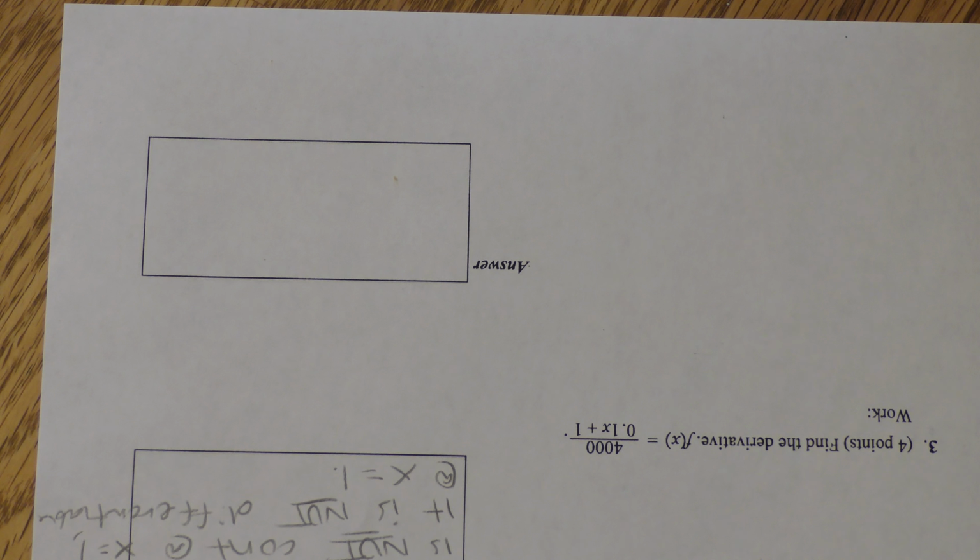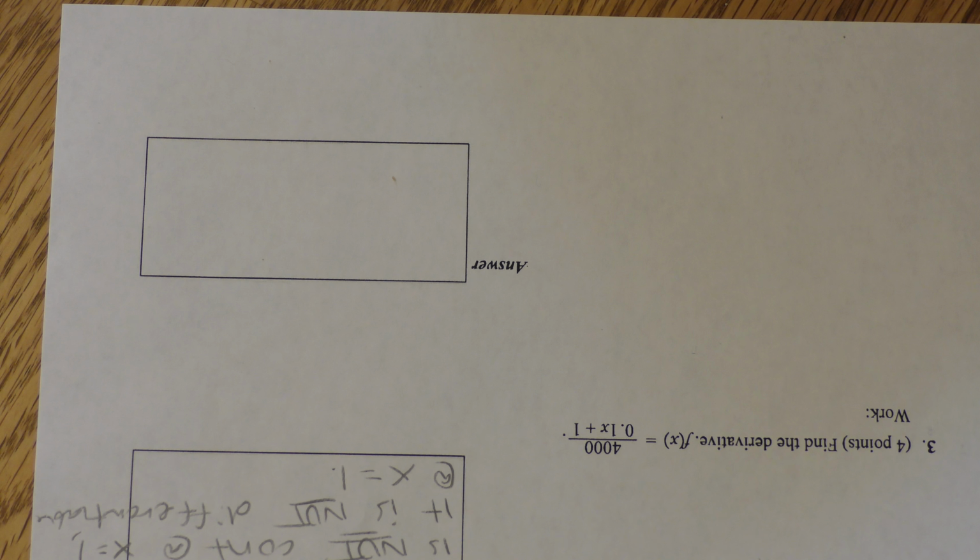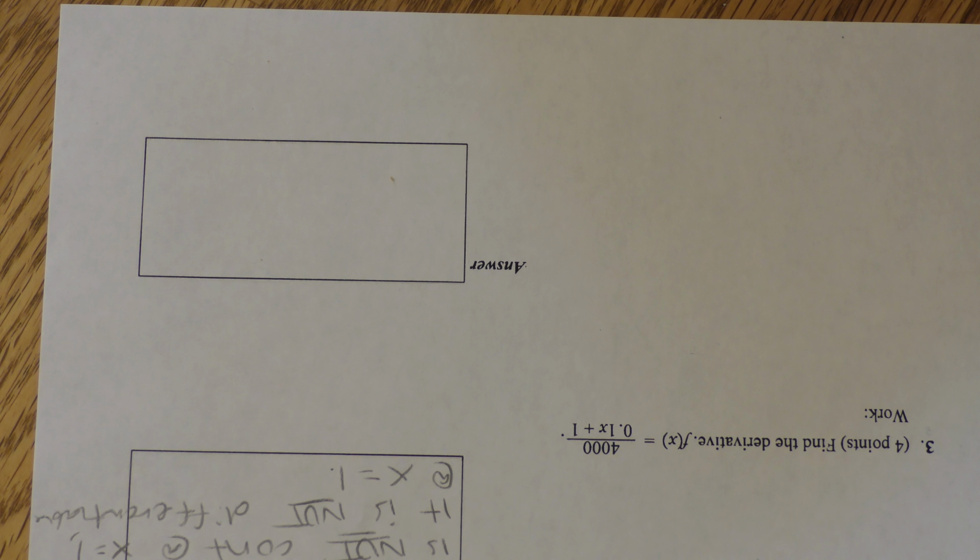Okay, so we're going to do question 3 now, which says find the derivative of f of x equals 4,000 over 0.1x plus 1. Now there are 2 different ways to do this. You could do the quotient rule, or you can move your denominator up to the top and do the chain rule. So whatever one you are more comfortable with.